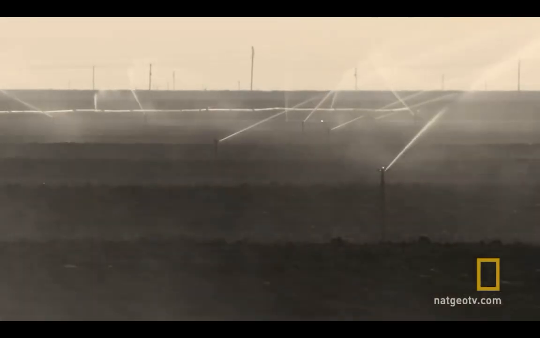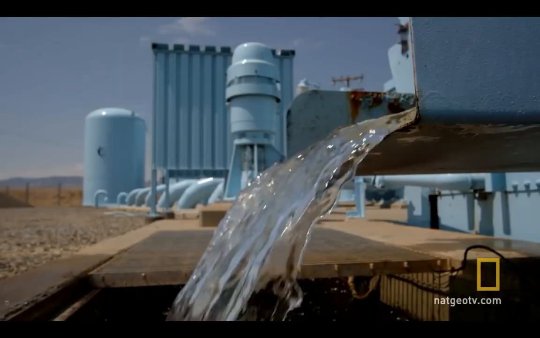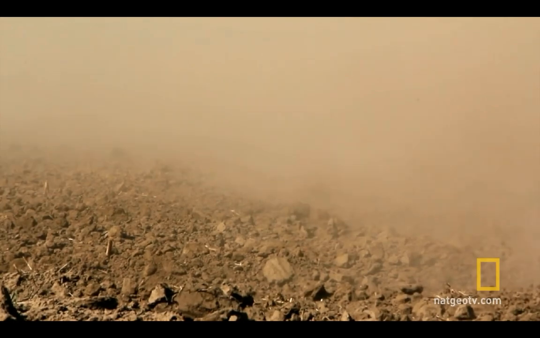Right now, agriculture consumes about 80% of all the water that's used in the West. And so if we can get more efficient and more targeted about delivering that water, we can free up water for the natural environment.